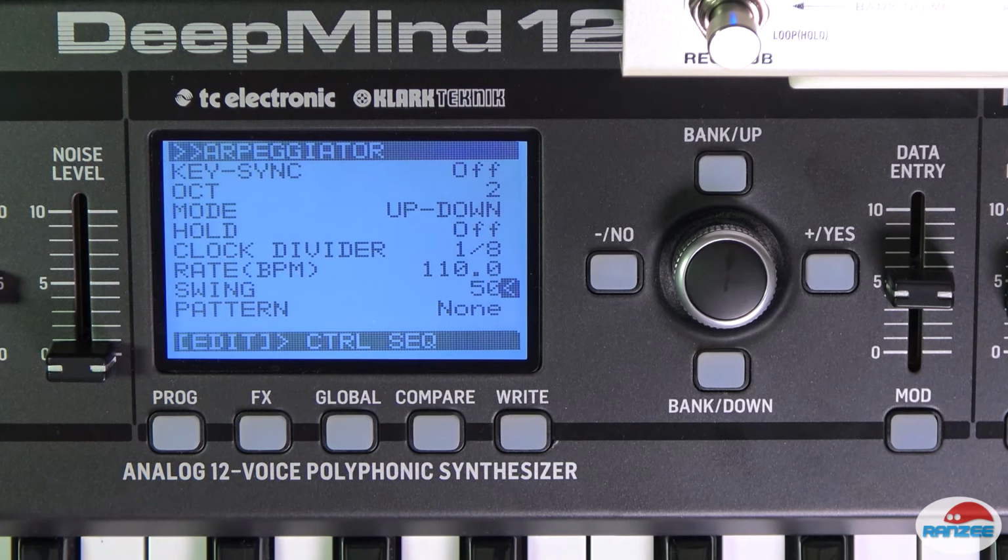This is handy, that swing, I think. I like the way they've set that swing up. A lot of arpeggiators have too crazy swings, so I like that. It's a little bit more balanced.